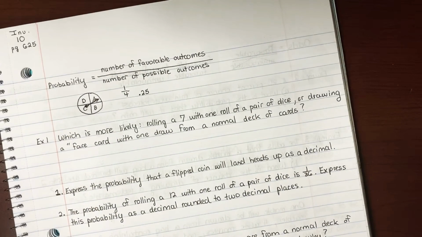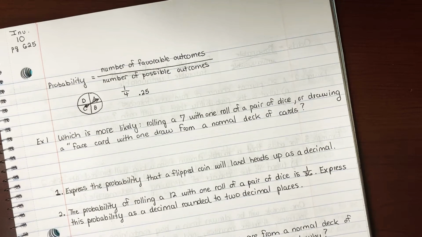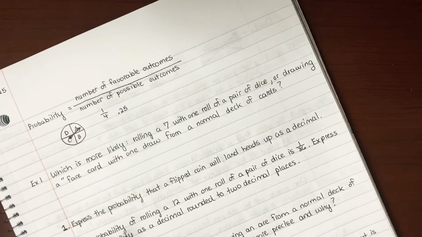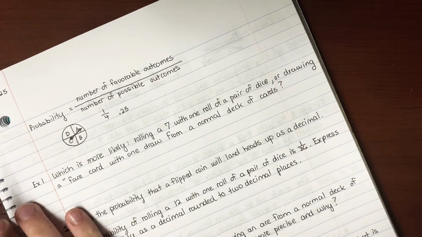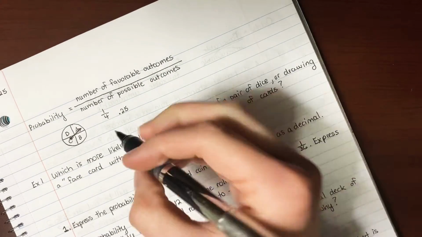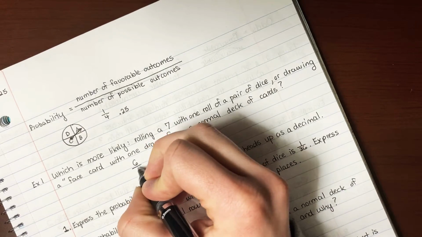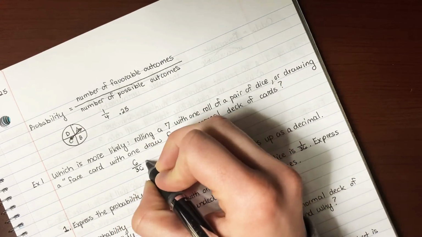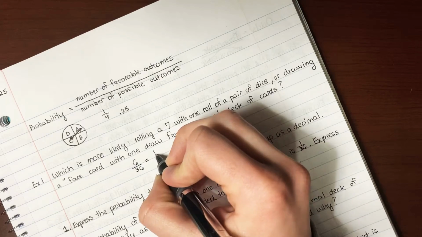Which is more likely? Rolling a 7 with one roll of a pair of dice, or drawing a face card with one draw from a normal deck of cards? All right, well, if you remember from our chart, the probability of rolling a 7 with a roll of a pair of dice is 6 out of 36, and that'll reduce to 1/6.